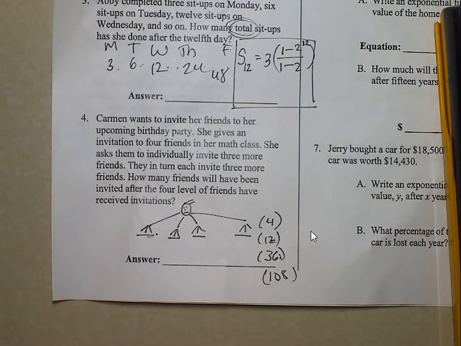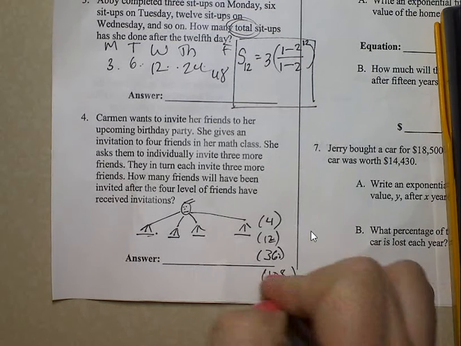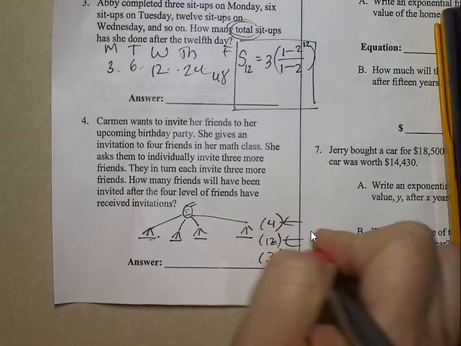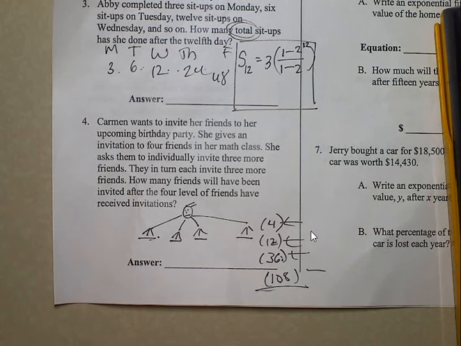It's not 107. What do I have to do with all these numbers? Add them up. This is only round 1, round 2, round 3, and round 4. Ben's going to have a whole lot of people coming. Okay, add them up, please. I think you get 160, correct?